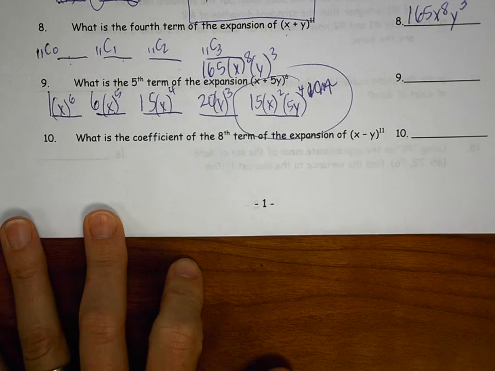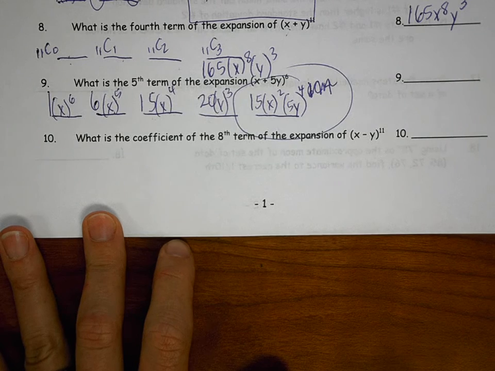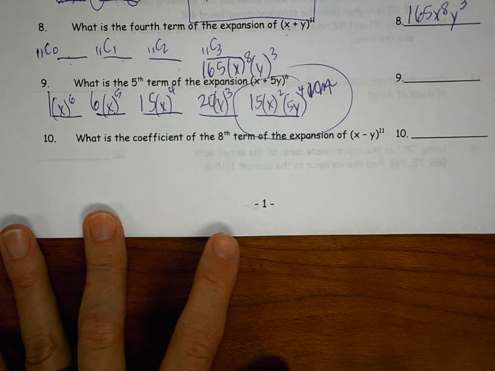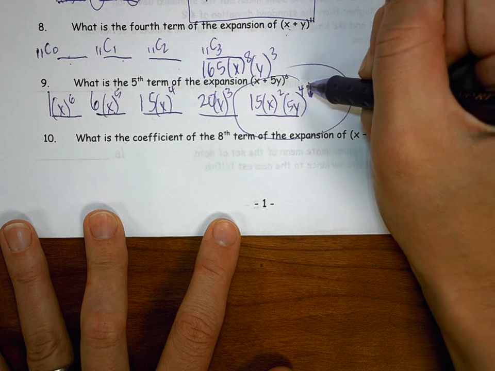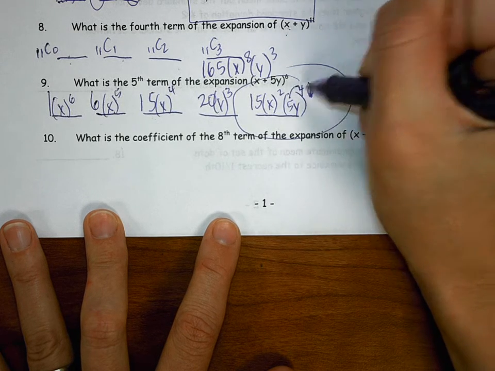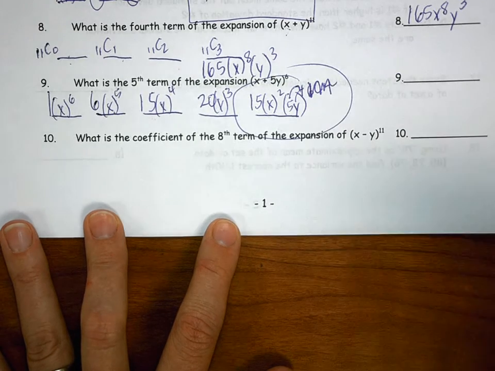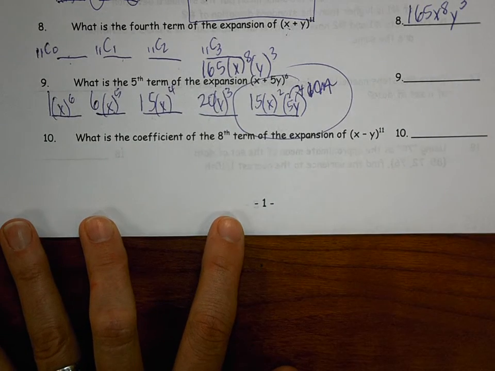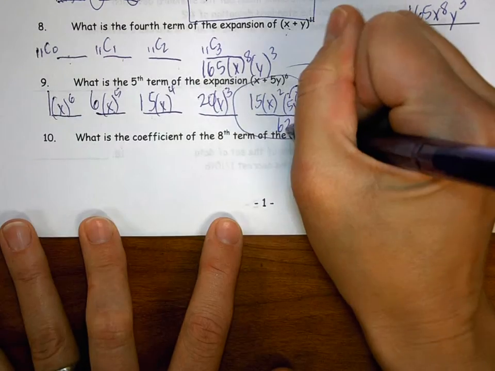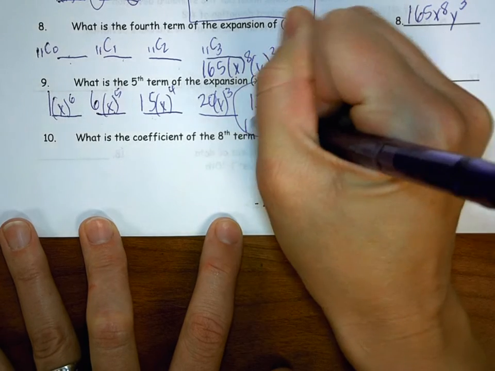Jose, do you know? Good. So we have to do 5 to the 4th. What is 5 to the 4th power? Anybody know? 625 is correct. So this is 625 y to the 4th, and I still have 15 x to the 2nd.